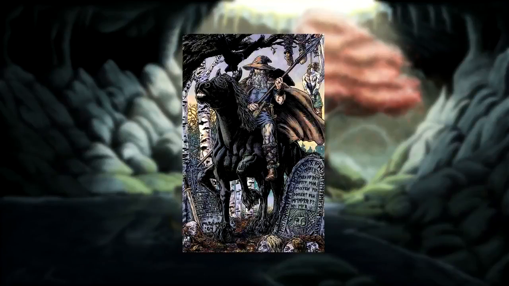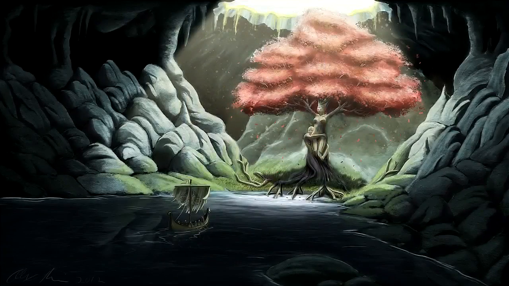Today we'll be tackling the topic of how Odin mastered the runes and their power. But before we delve into that story, let's have a quick introduction about what the runes actually were. The runes were the first system of written language made by the Proto-Germanic peoples, and just as any letters, they were of course part of an alphabet.